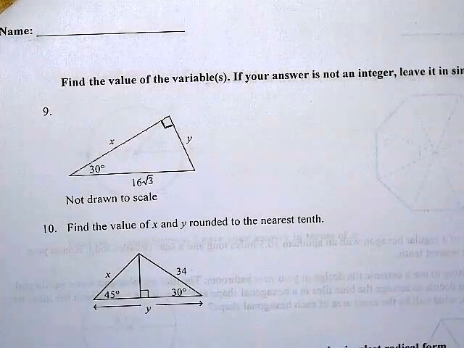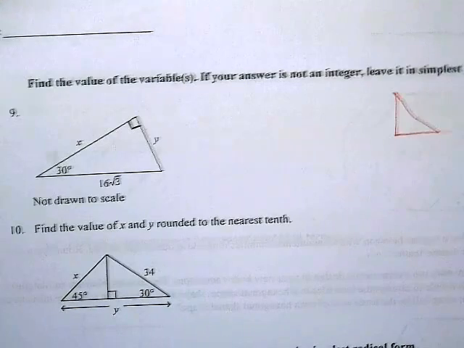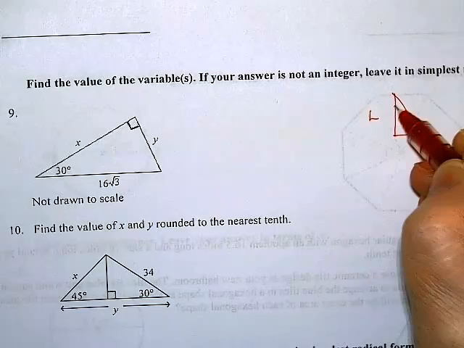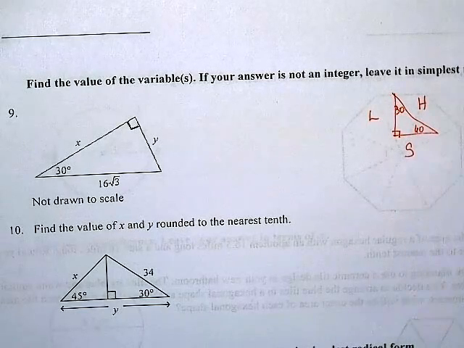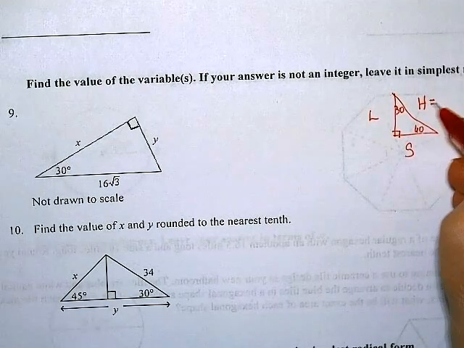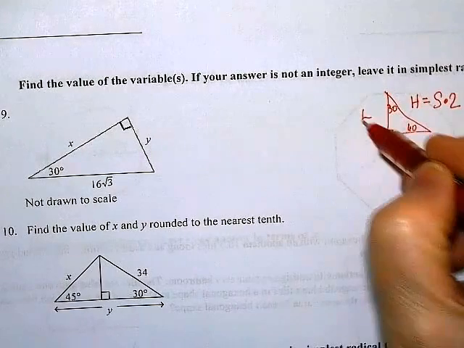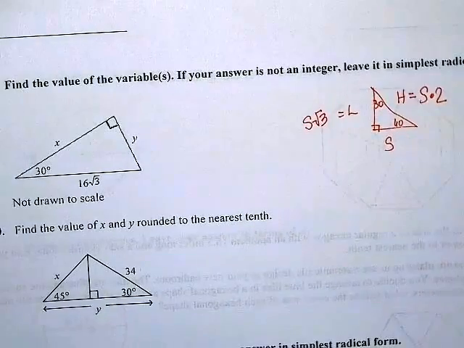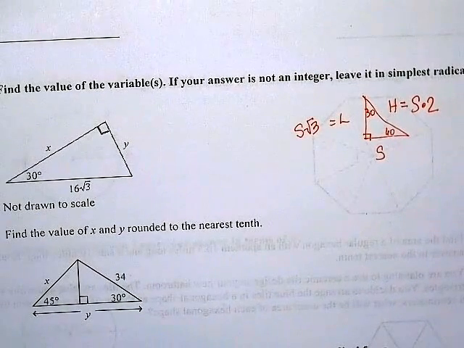Number 9 is a 30, 60, 90 triangle. In a 30, 60, 90 triangle, across from 60 is the longest side, across from 30 is the shortest side, and this is the hypotenuse. They are related by the short side times 2 will give you the hypotenuse, and the short side times the square root of 3 will give you the longer side. So if you know the short side, you can figure the rest of them out.